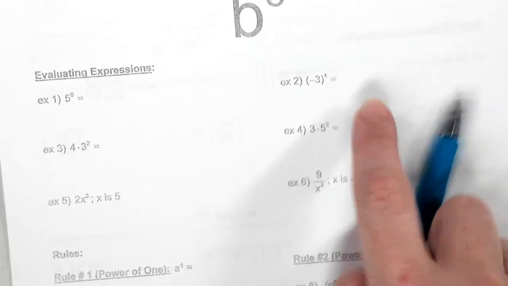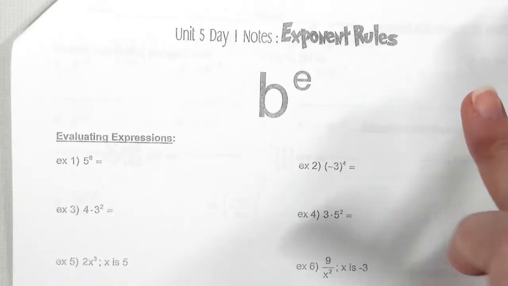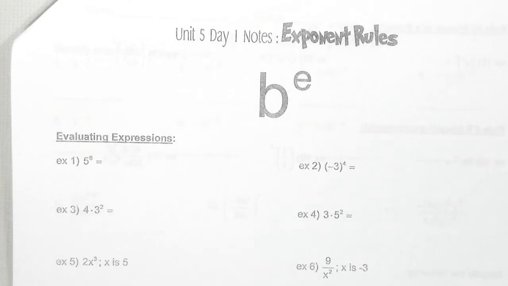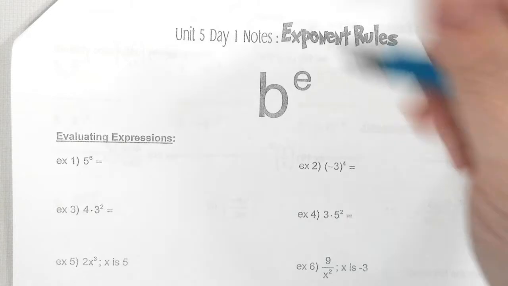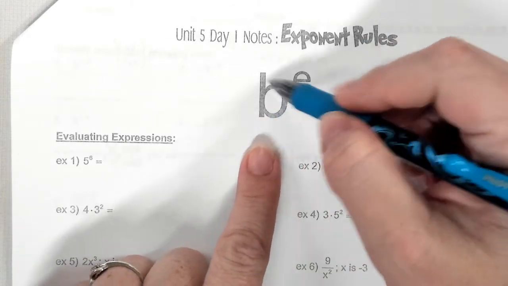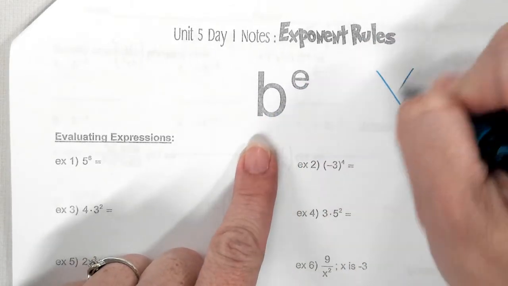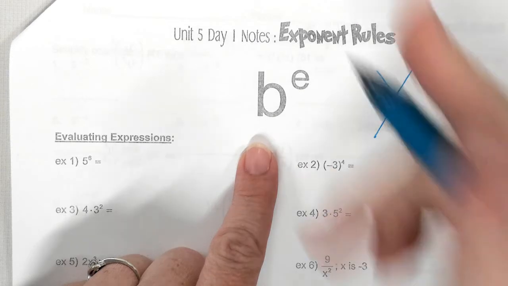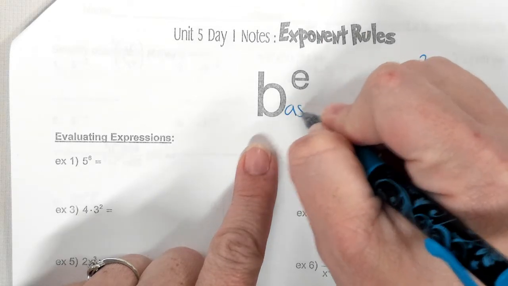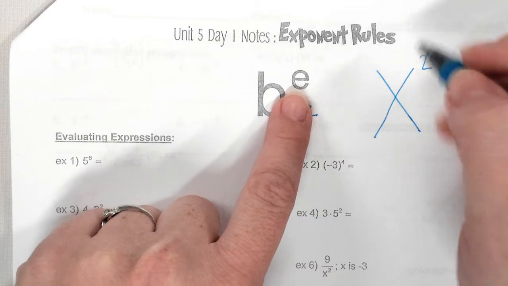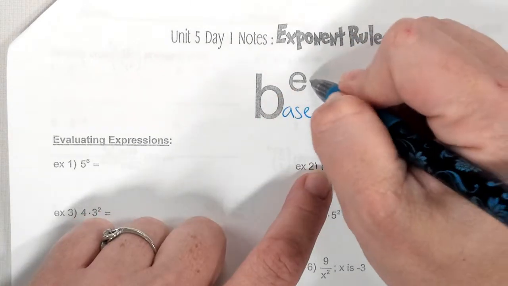Okay, so we are starting exponents. What we're learning today is not new. So, exponent rules. To start, if you have an x squared, the x would be your big part, that's your base. Okay, the little part, the 2, would be your exponent.